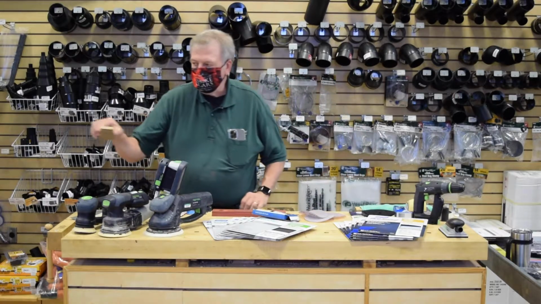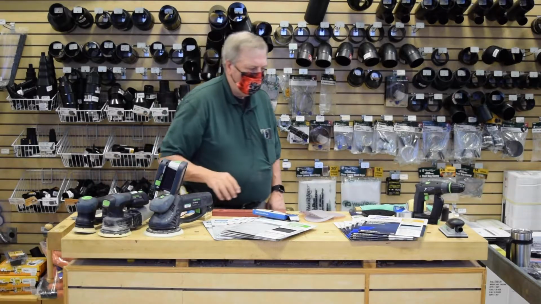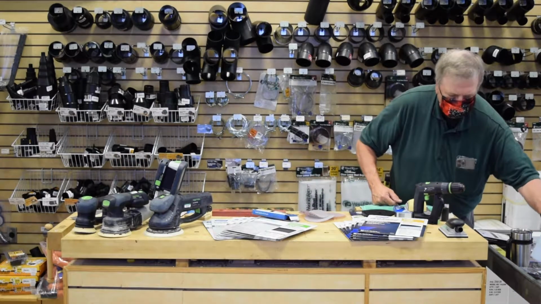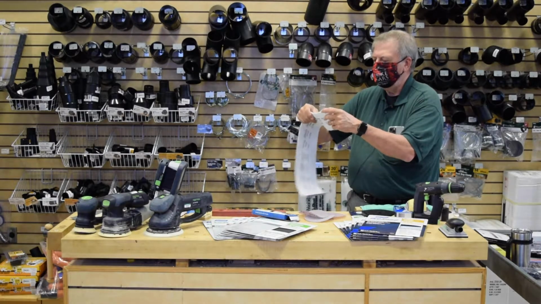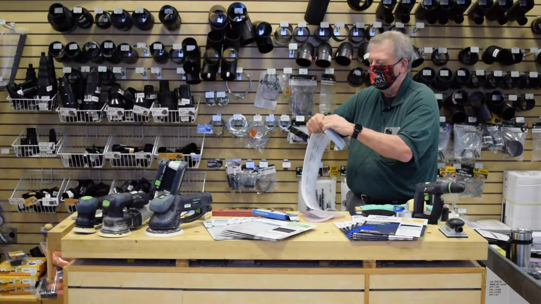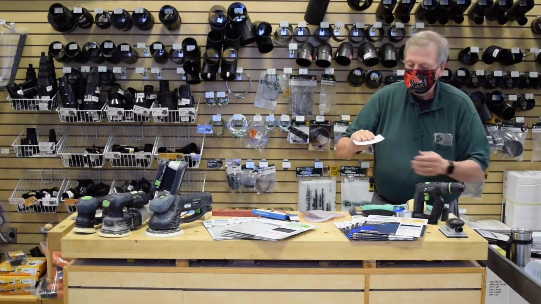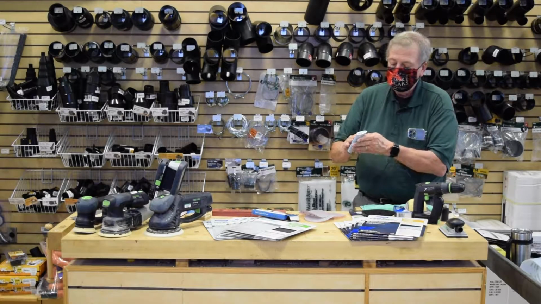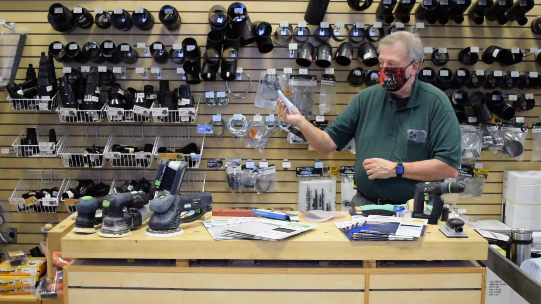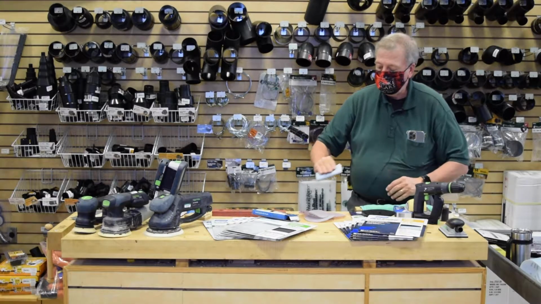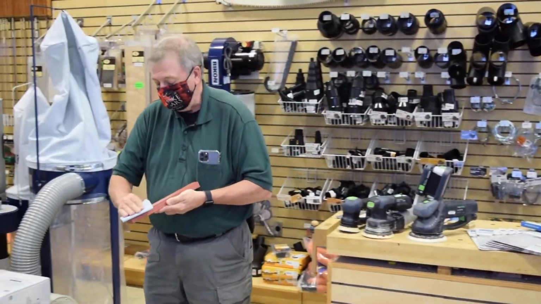Backers can be simply small little blocks of wood like this that the sandpaper is attached to. You can get sandpaper that's already got a backing to it, like this foam here. And these are great because these come off in sheets. And now you've got this in between, and if I fold it like this it's even better. So I can hold this like this, and because of the foam, this sands very easy.